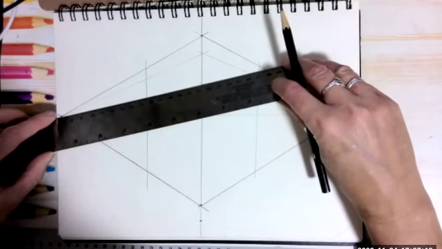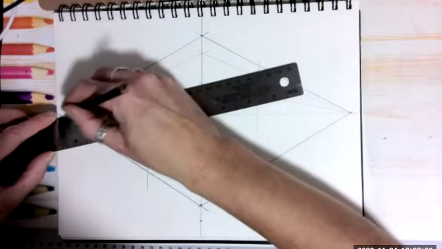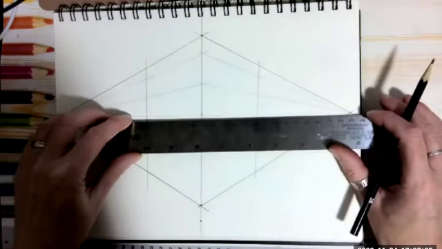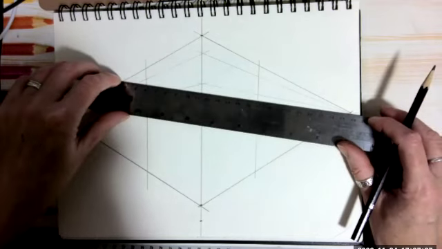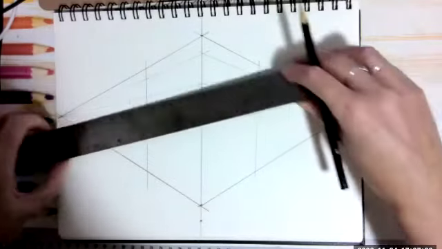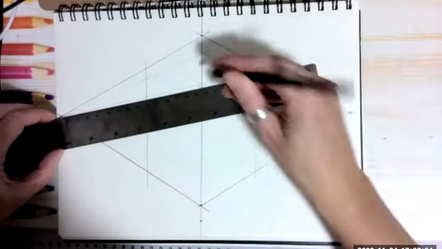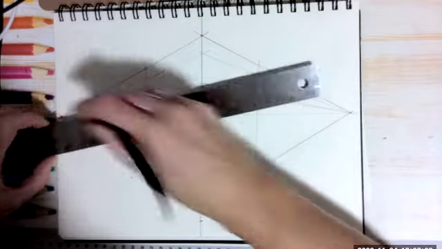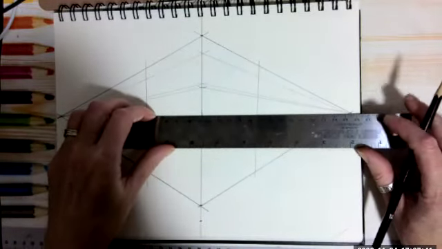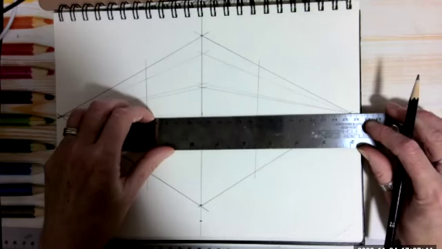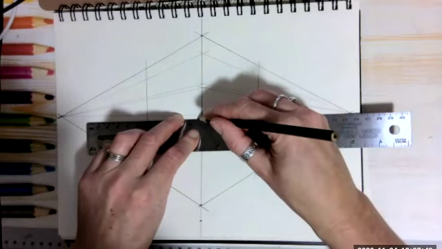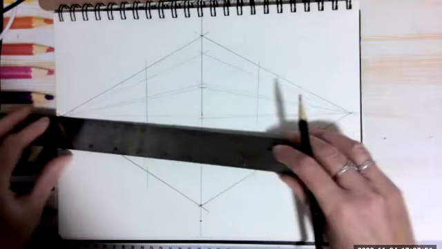It could just be one long window at the top. I tend to keep my windows above the center line.